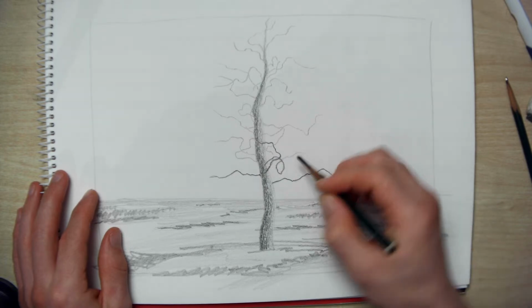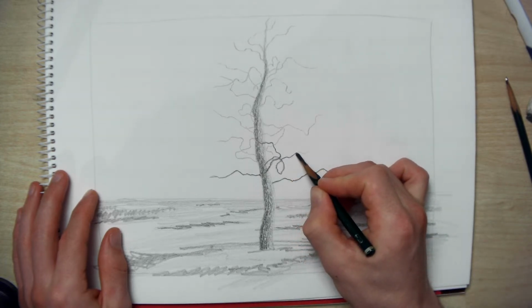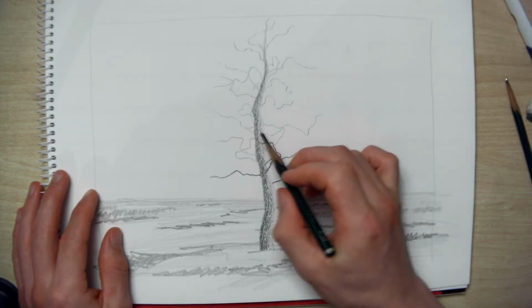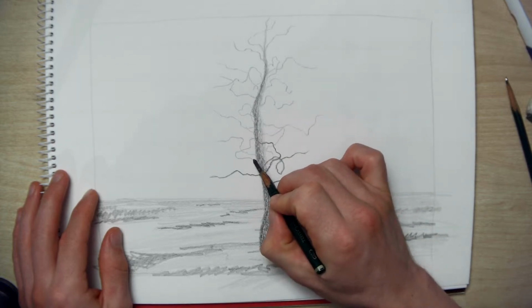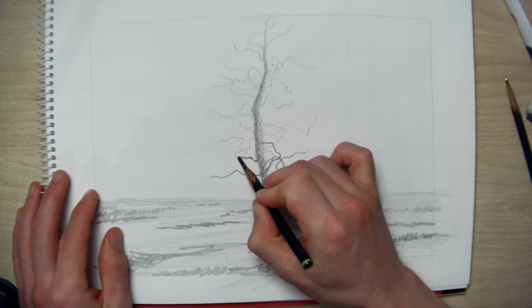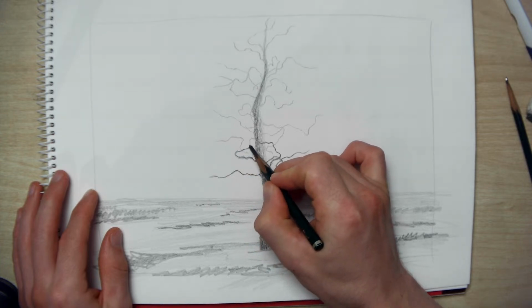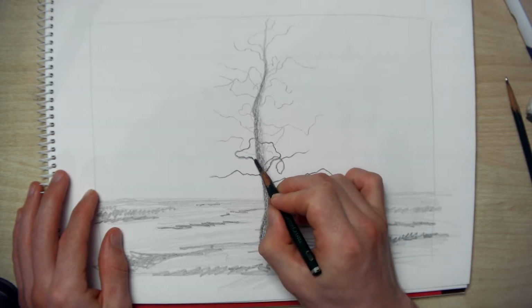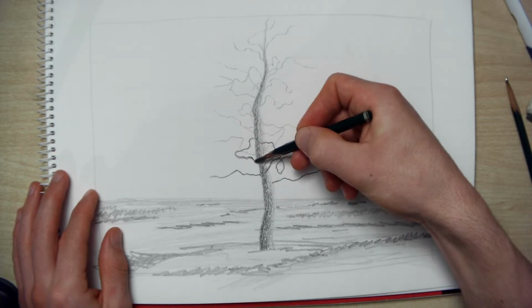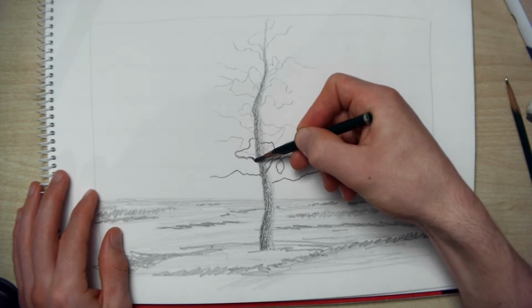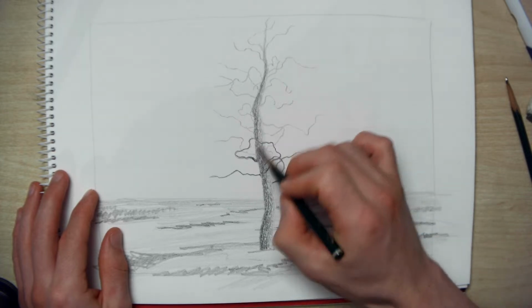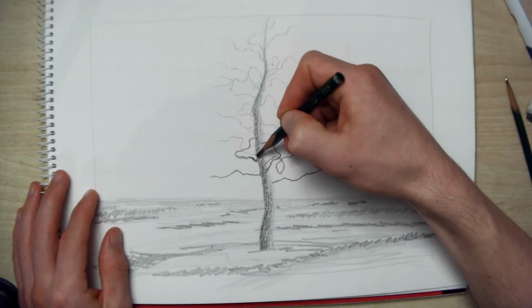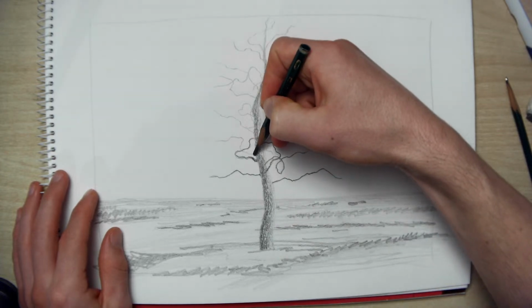That's what I see at least right now. This one was the one with the loop. This one goes up here as well, and this one has a dynamic already because I used the flat area of my pencil lead right here.